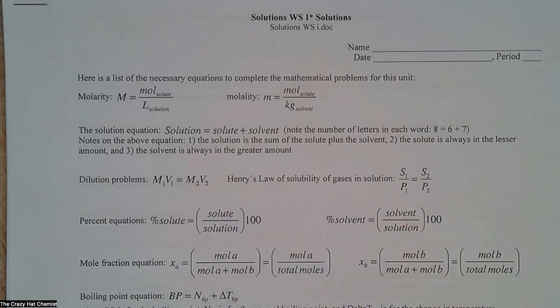And that's important. Another one that's important in this unit is the mole fraction, and that will be dealing with Raoult's law, which I won't be getting into in this unit of solutions. That's more of an AP chemistry problem. So the mole fraction is a fraction.